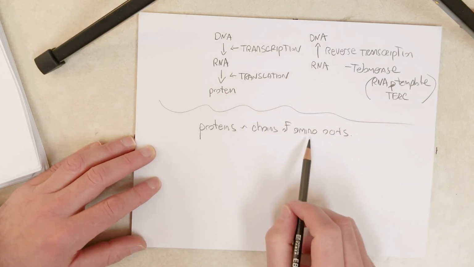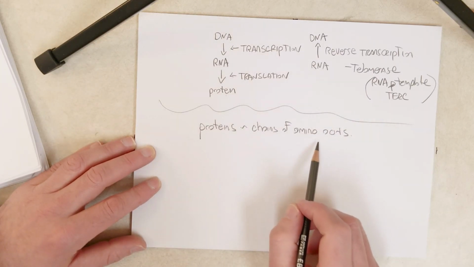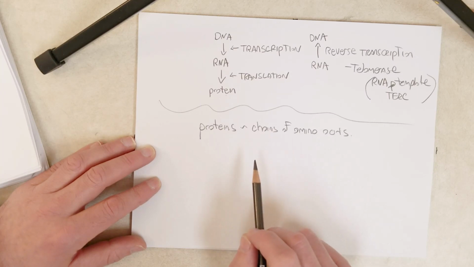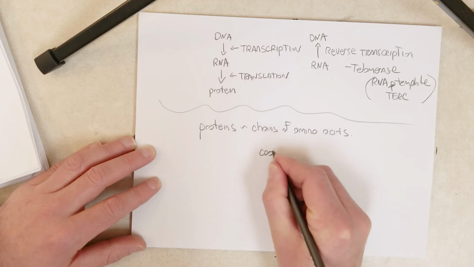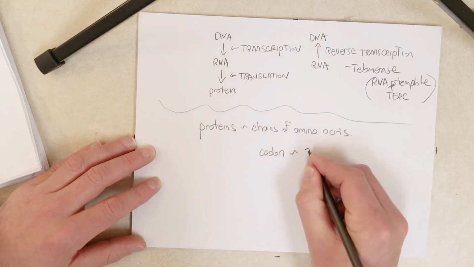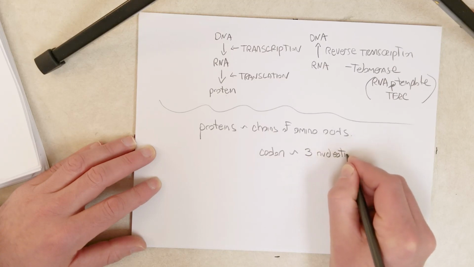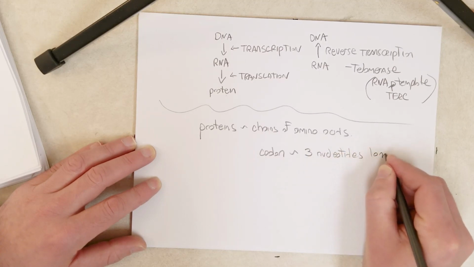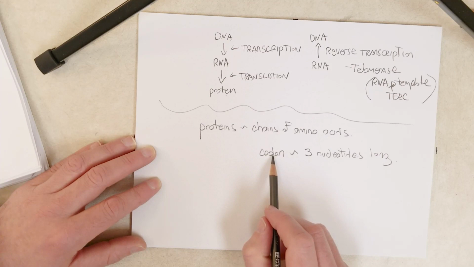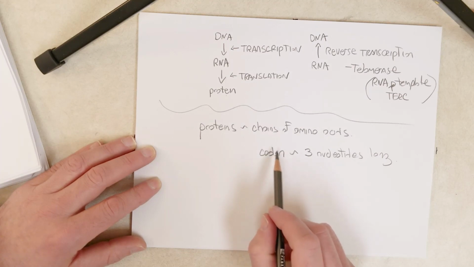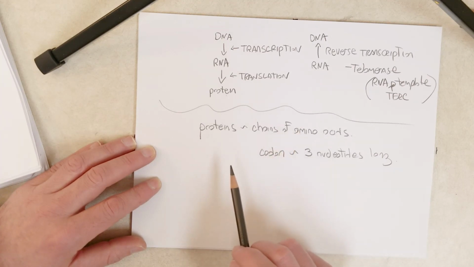The order of the amino acids in the chains is determined by the order of codons in a messenger RNA. And a codon is going to be 3 nucleotides long. The order of the codons in a messenger RNA determines the order of amino acids in a protein.